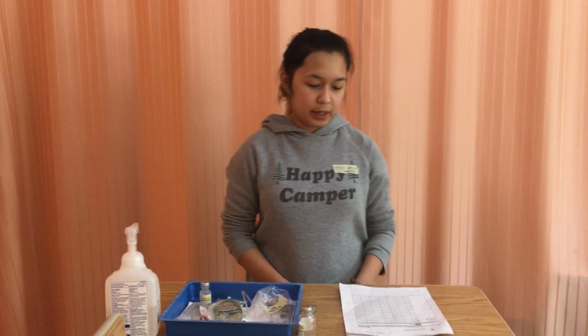Hi, my name is Rai Karasha and I'm a third-year nursing student. Today I will demonstrate how to reconstitute, dilute, and administer an IV medication via a mini bag.